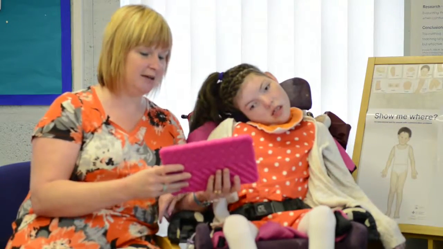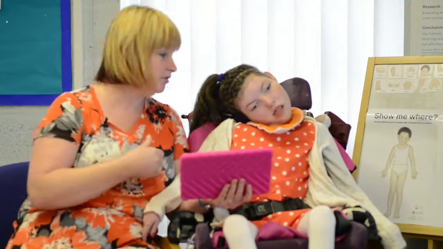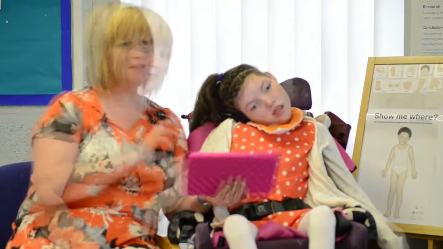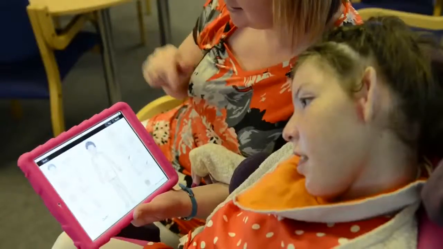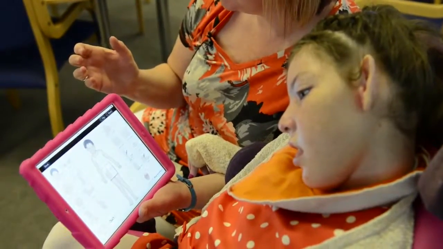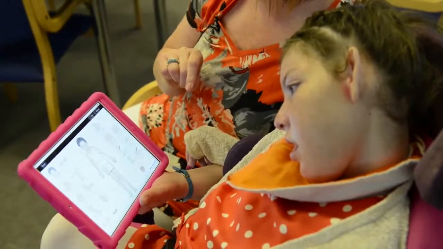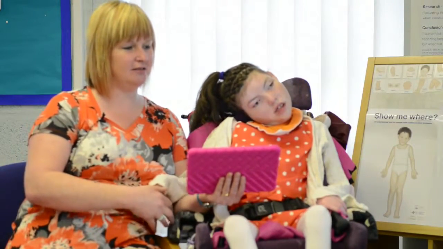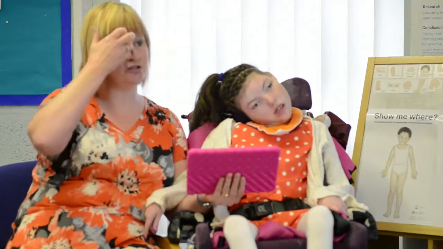The minute we got the iPad out, she started moving her arms, thought she was going to play, and then I showed her the Show Me Where. Olivia cannot really look at all the body parts, so it's literally say, let's choose 2, and then we start from there. I dragged the one over, which was the hip, because she's had an osteotomy as well. So the body parts that she's most familiar with is quite a good tool to use.